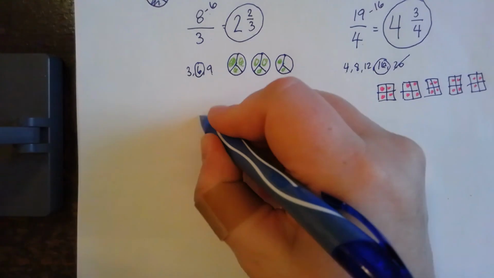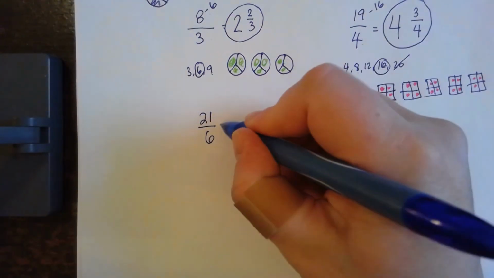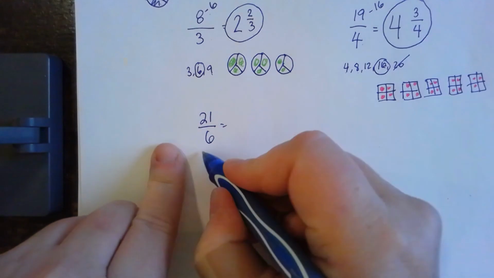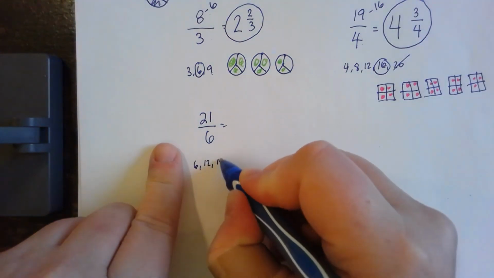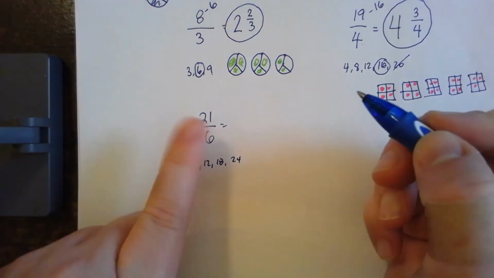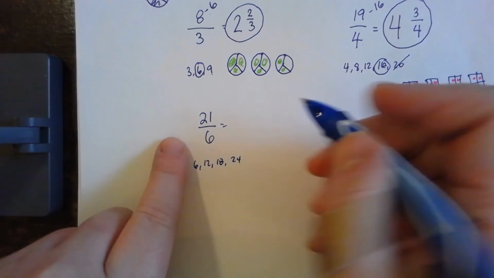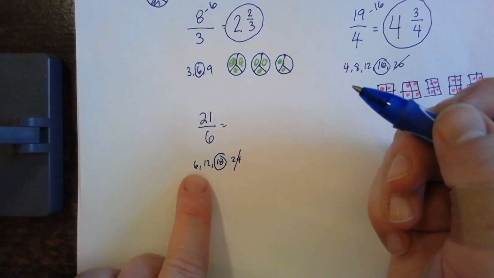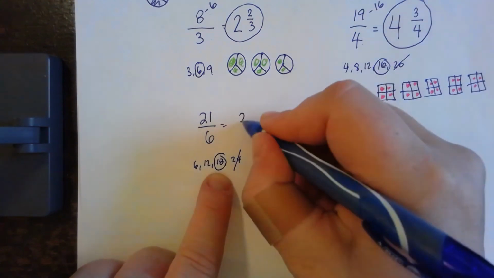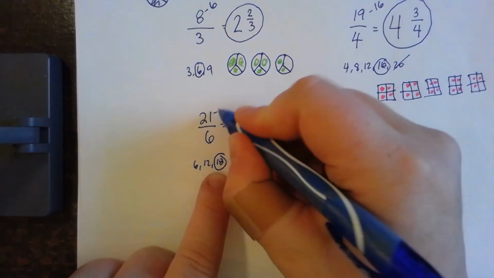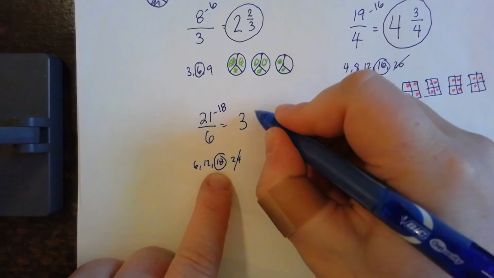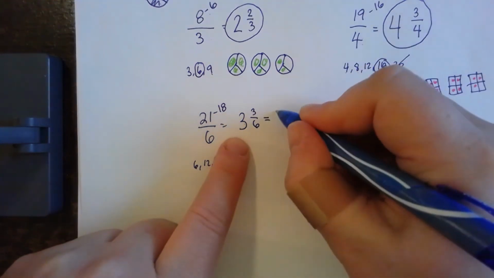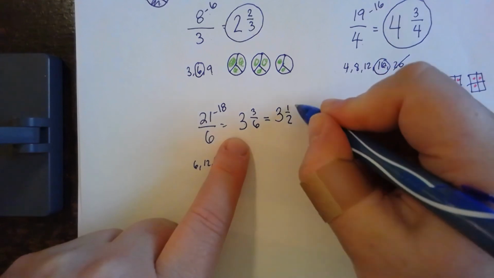Okay, last one before we go to the next part: 21 over 6. Same thing here. They don't have to write their number families, but 6, 12, 18, 24. Okay, 24 is too big, so I'm left with 18. So 6 goes into 21 3 times. 3 times 6 is 18. 21 minus 18 is 3, so 3/6. Kids should be able to say that the 3/6 is also equal to 1/2.